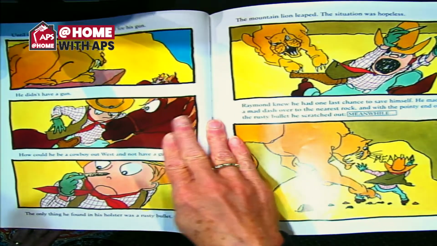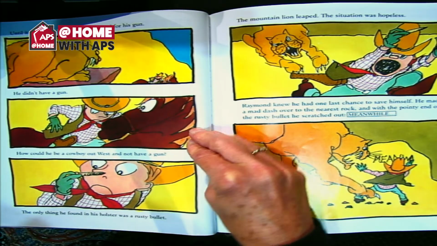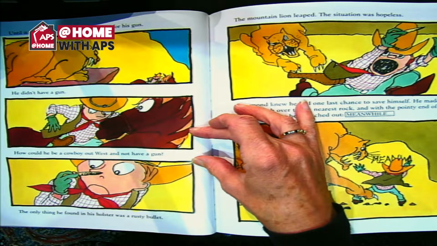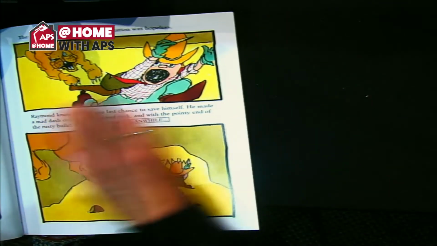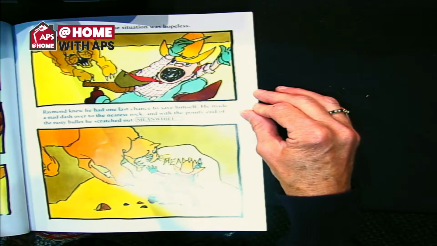Until it was almost too late, he reached for his gun. He didn't have a gun. How could he be a cowboy out west and not have a gun? The only thing he found in his holster was a rusty bullet. The mountain lion leaped. The situation was hopeless.